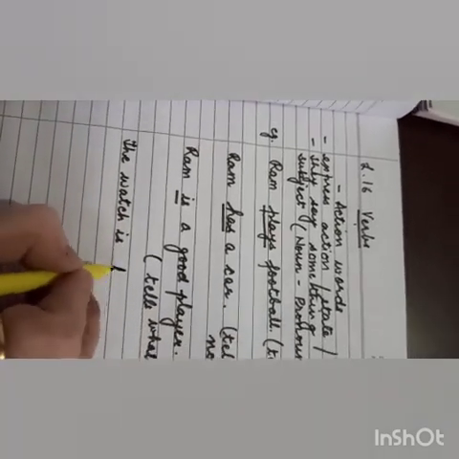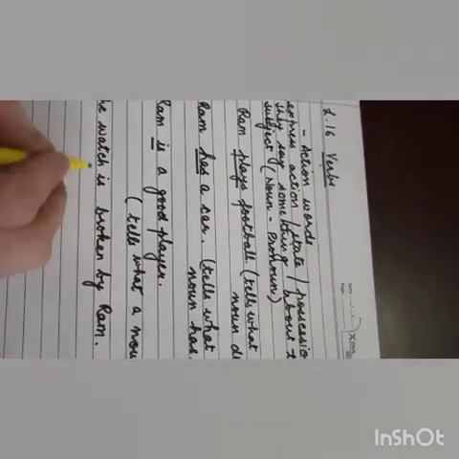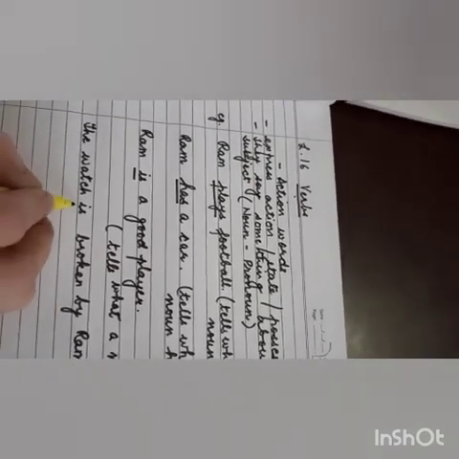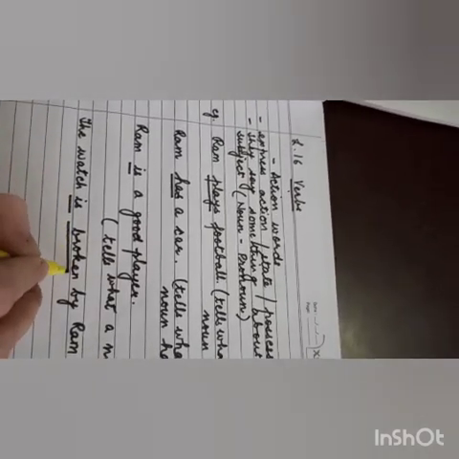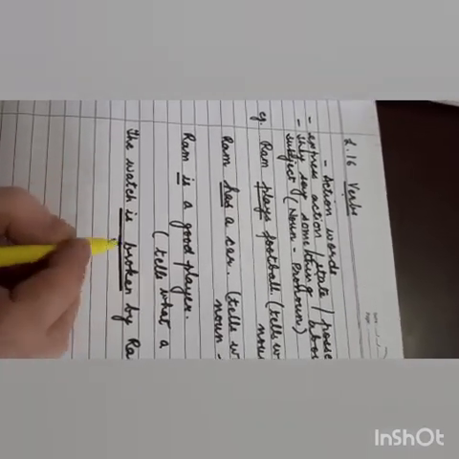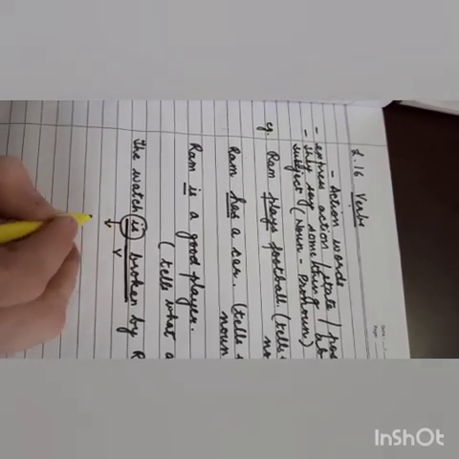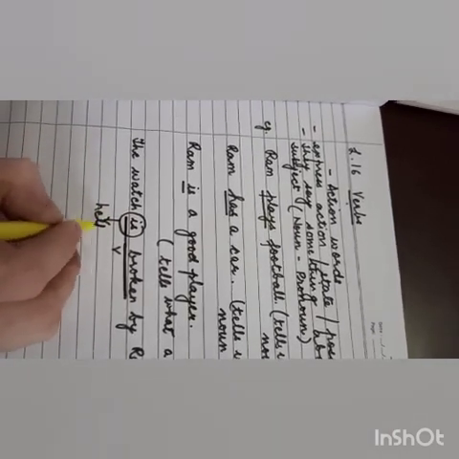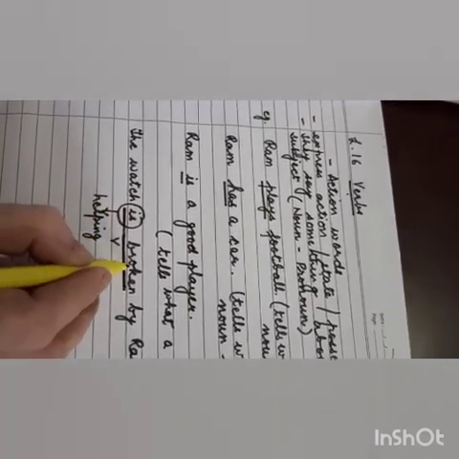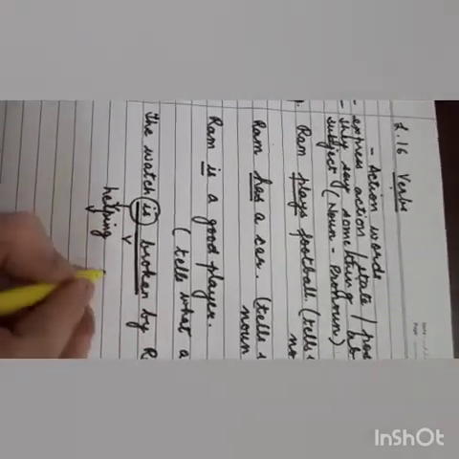Fine, children? Now, next sentence I'll take is the watch is broken by Ram. Right? Now, what is the verb in this sentence? The verb is broken. These two are verbs. But you'll see this verb is a helping verb. And this verb is the main verb.